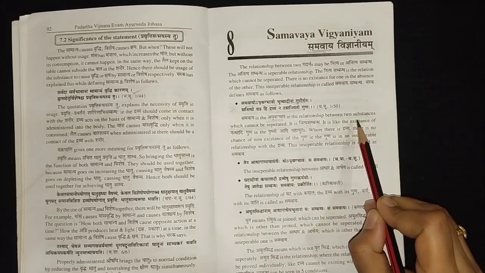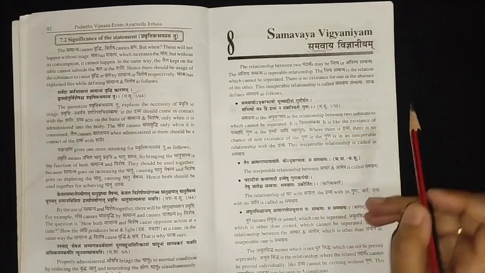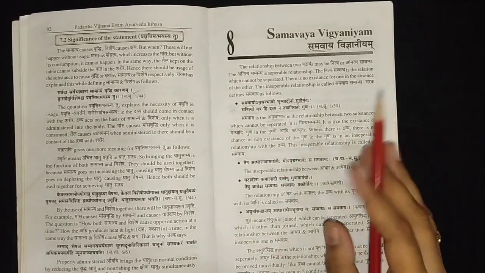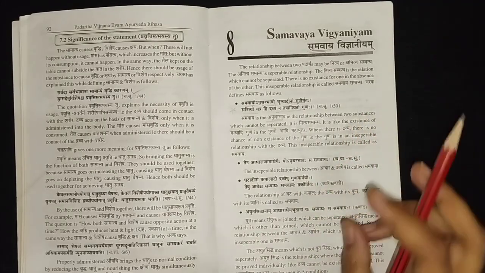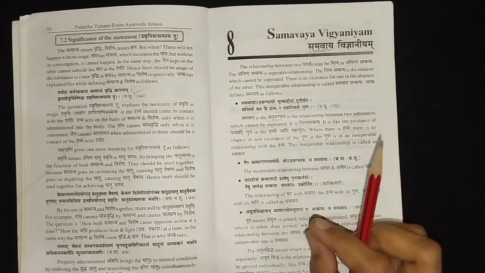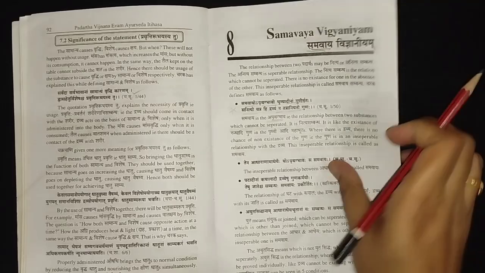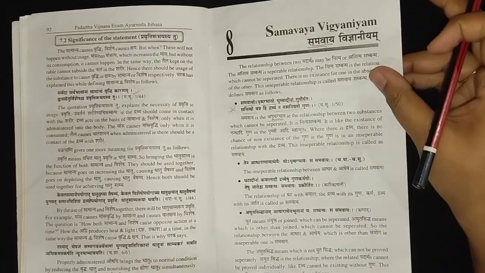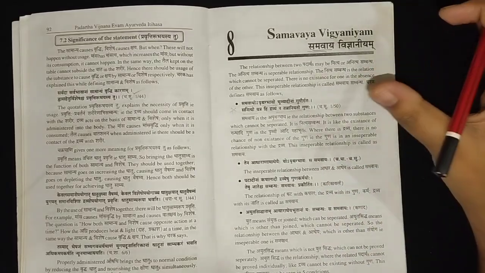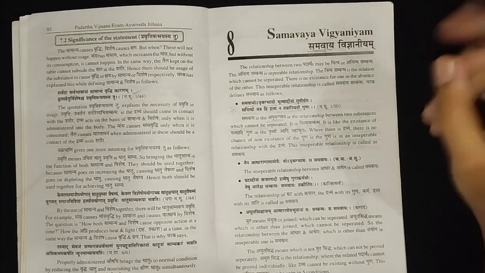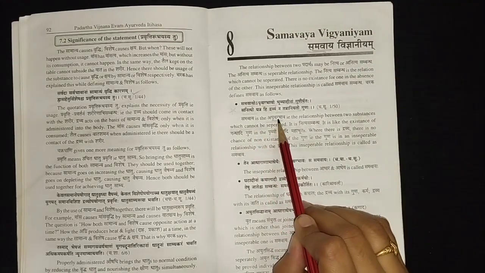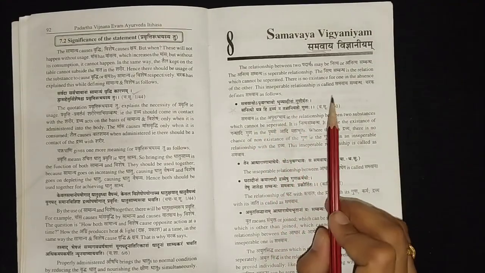Here Aprithag Bhava refers to the relationship between two substances which cannot be separated. If you separate them, you will lose the original Dravya, but as such you can't separate it. Suppose this is a book, and if I start separating the pages of this book, then all the pages together you can't call a book, no? In a similar manner, Samavaya is Aprithag Bhava, Bhumyadinam Gunairmithah.